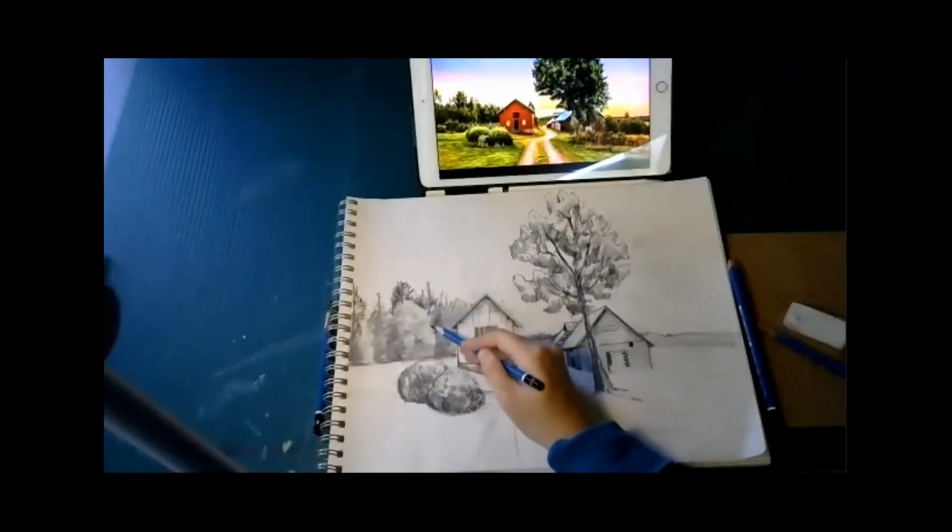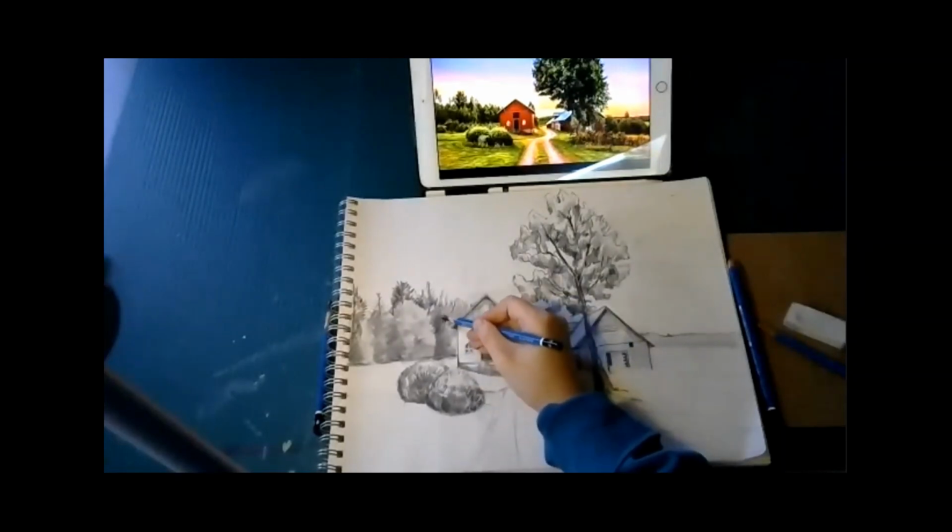I'm going to switch to a darker pencil so I can make some of my shadows up front darker.